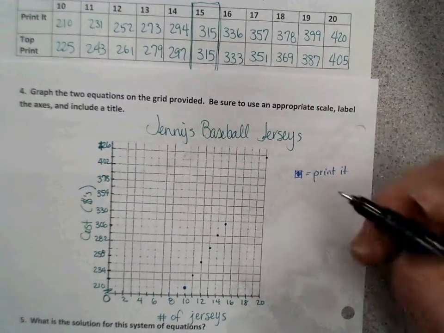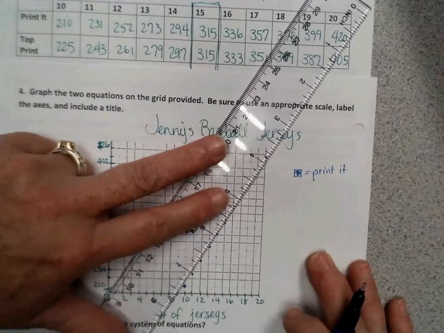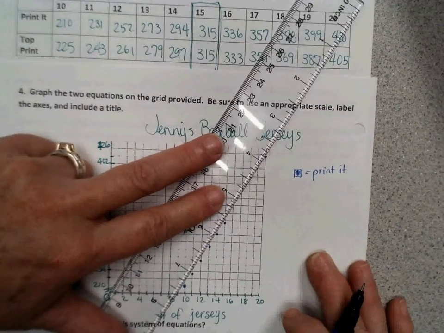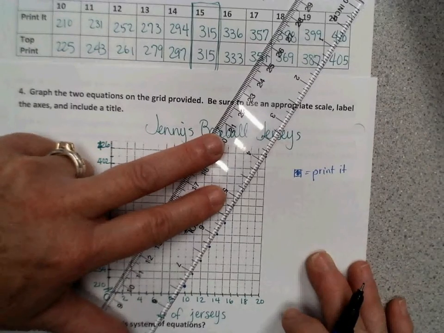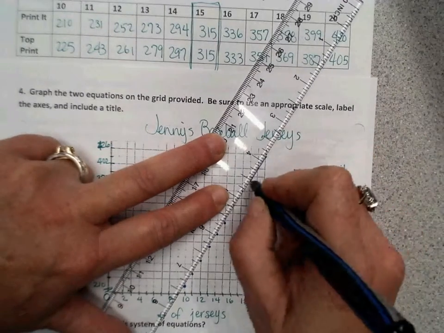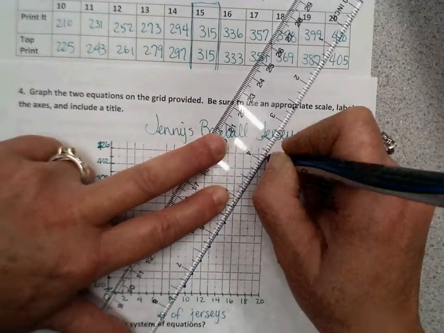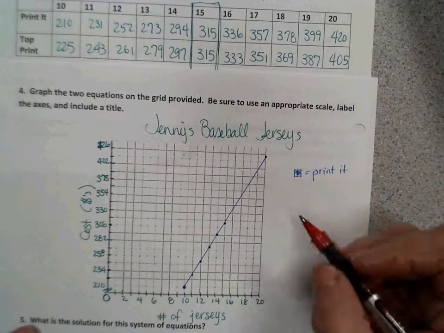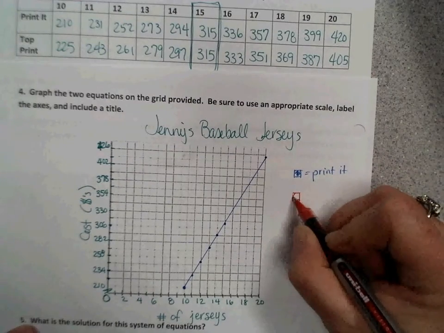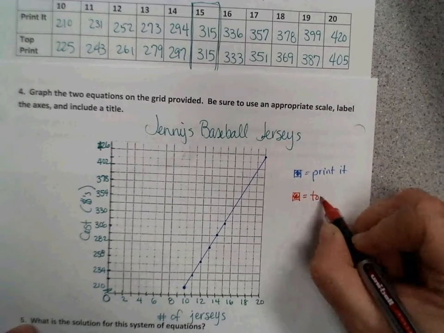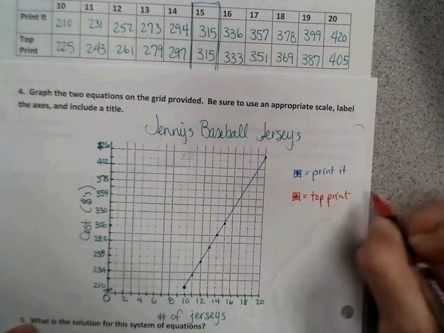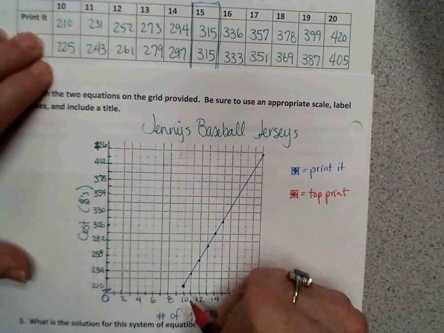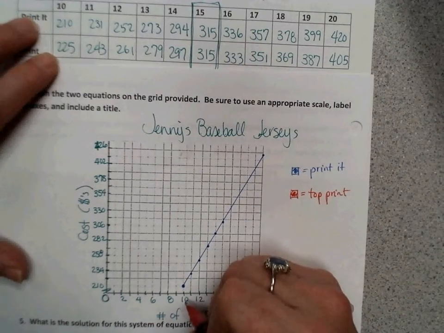Can I just put the 20 at 20? 420. So we're going to go up here. You can see what this line looks like. And again, I was estimating slightly, so it was not 100% accurate, but here's my Print It. And then we'll do Top Print.